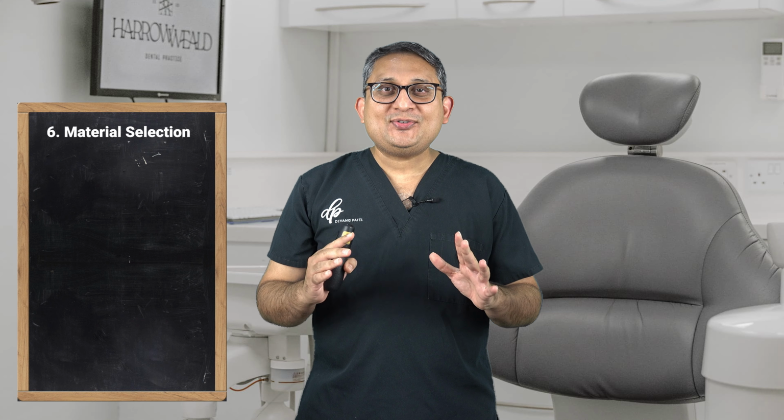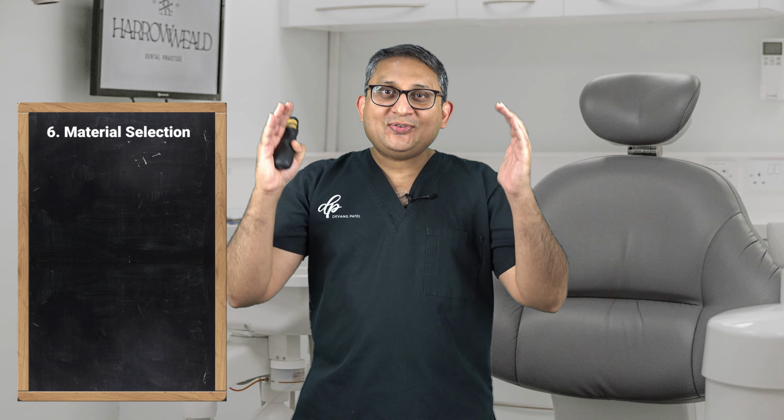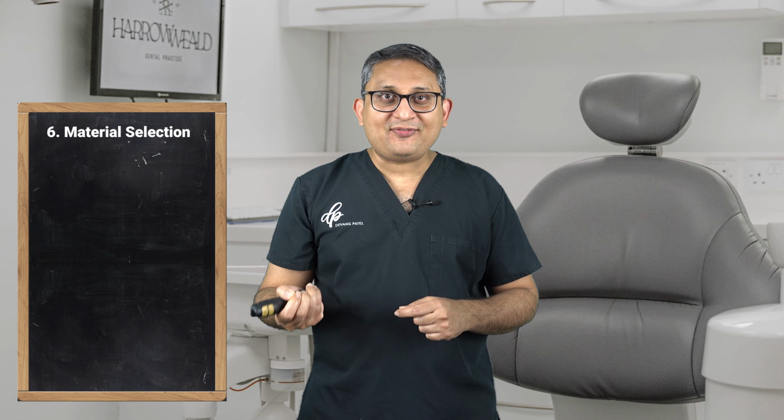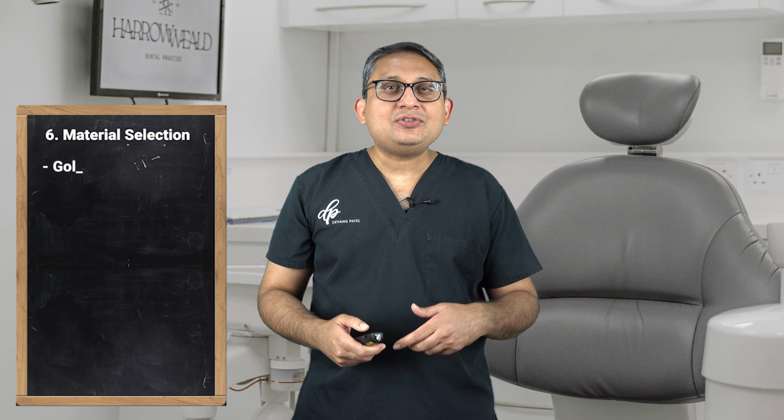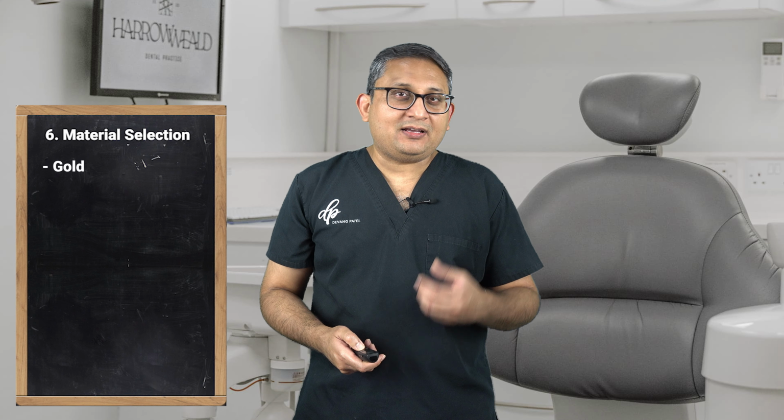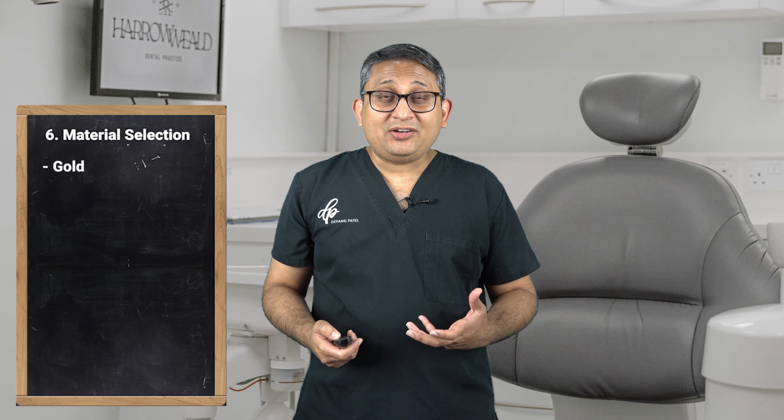Number 6 is material selection. Now this is really important. Again, we haven't yet gone to preparing the tooth. You need to do all these steps before you even take a fast handpiece and start drilling the tooth. You need to assess first what kind of material you are going to use. Are you going to use any type of metal, like gold, or non-precious material like this here?